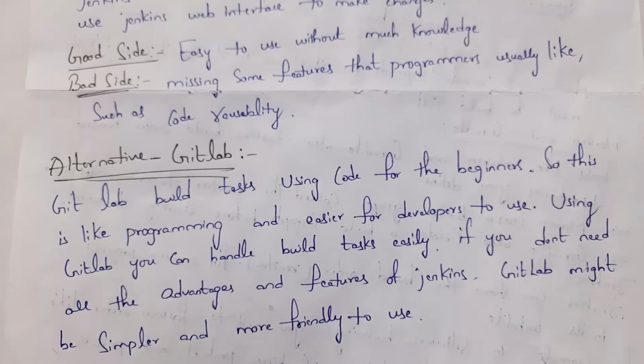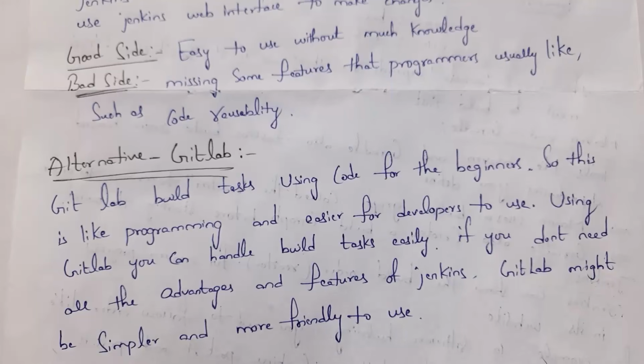Instead of using Jenkins, you can also use GitLab. Even by using GitLab, we can perform the build process. Whereas in Jenkins, you need to write complete code, in GitLab there is no need of writing code. Some predefined code files are already present in GitLab. Directly you can use those code files in order to perform the build operation. So if you don't want to use all features of Jenkins, then directly you can use GitLab. GitLab is very simple and friendly to use.